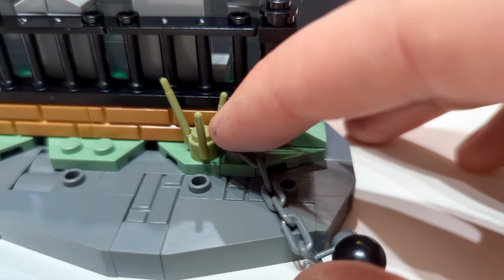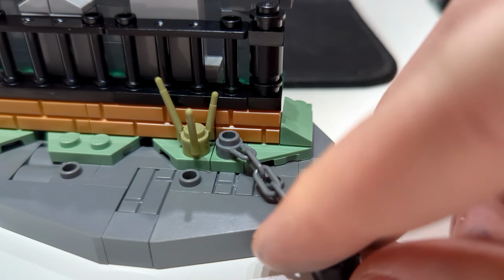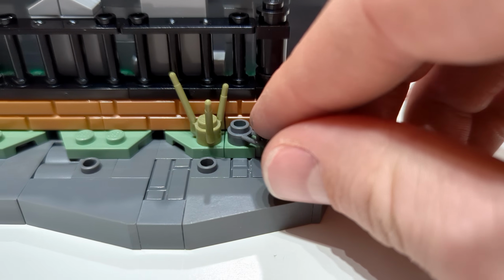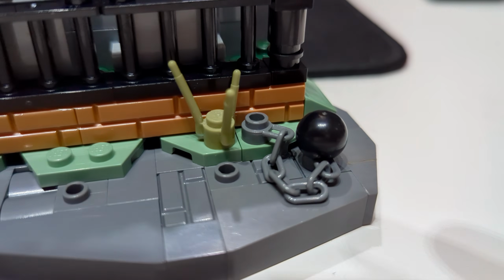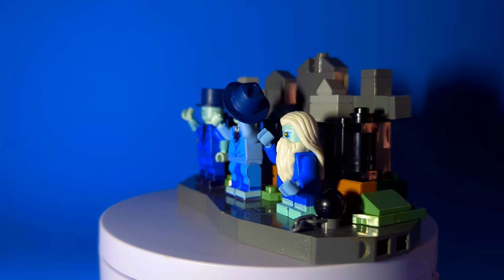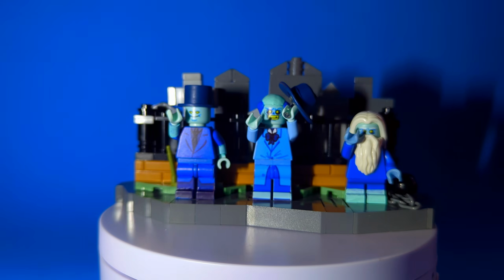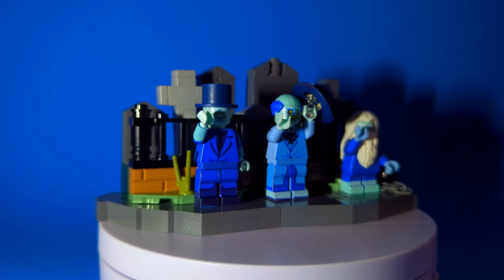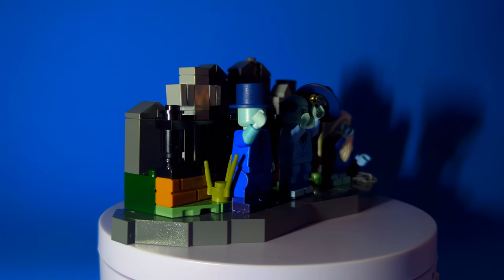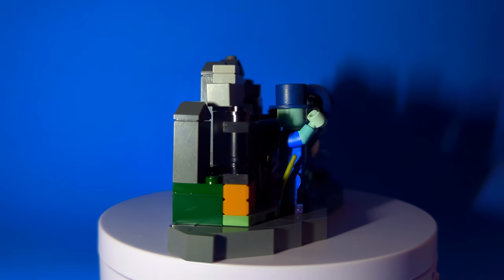Not bad. I also attached the ball and chain to the diorama because I wasn't quite sure how to attach it to the character. Let's see what it looks like with the figures. This might just be my collection of sniffles talking, but I am thoroughly impressed. They look really good, and honestly, I kind of wish Lego would sell this now. And there you have it. Our 3 hitchhiking ghosts. Perfect for a little display. Perfect for, I don't know, anything.